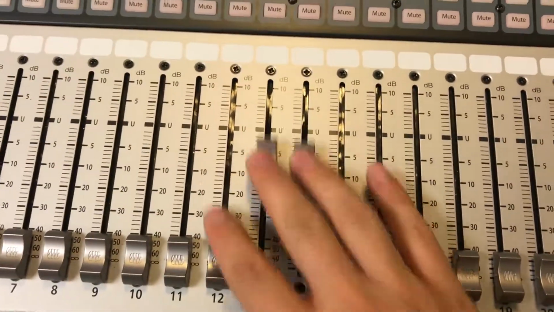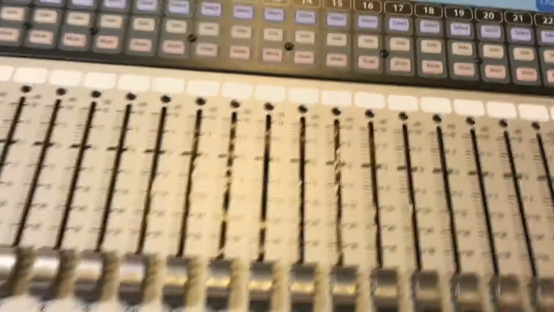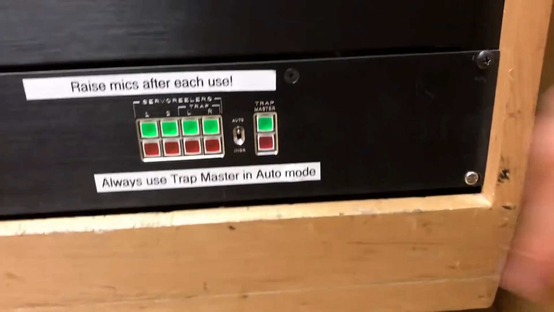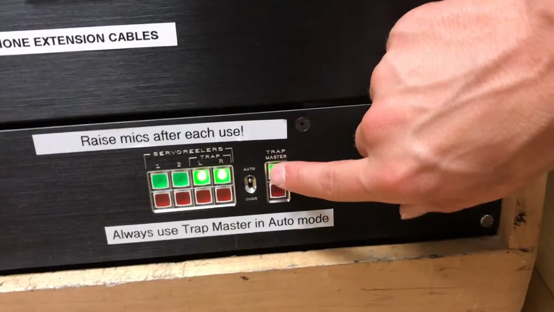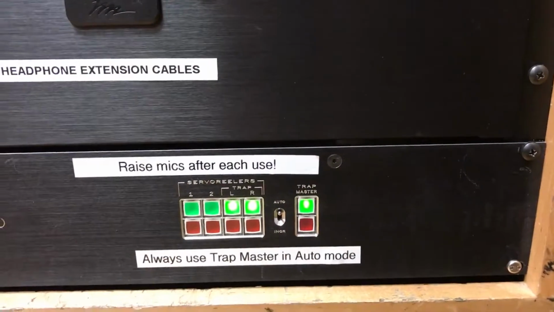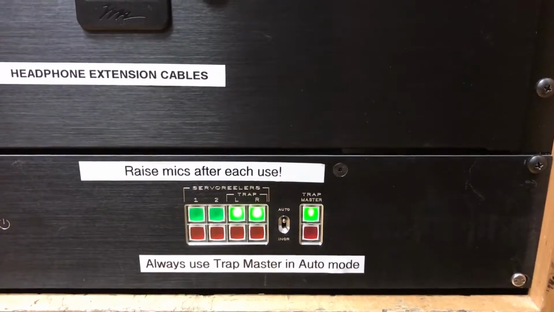Okay. I'm going to go down here, turn these all the way down because I'm finishing. And last but not least, like I said, we have this trapeze. And so since they're already down, I'm going to press this. And now it's sending them back up, and it should automatically be at the right level.